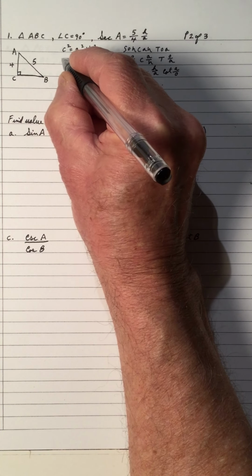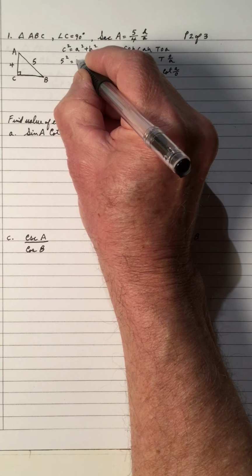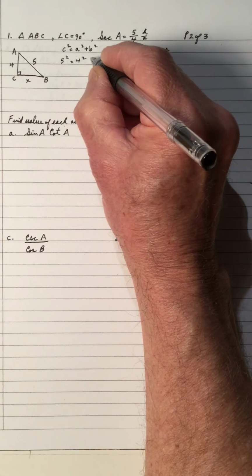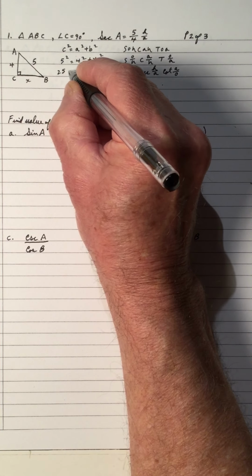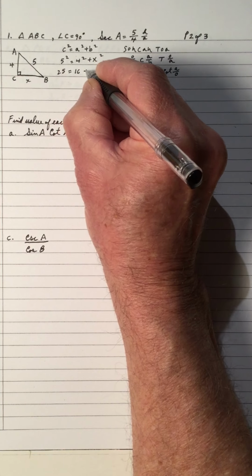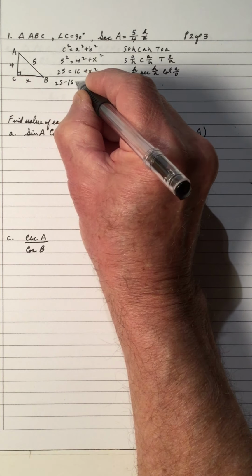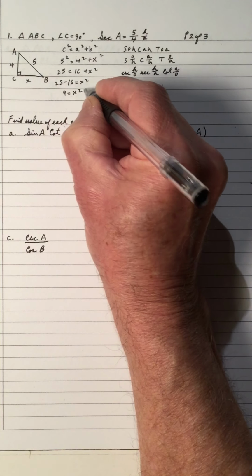C is the hypotenuse, which is 5. A is 4. And B, we can call B or x, whatever you wish. So 5 squared equals 4 squared plus x squared. 25 minus 16 equals x squared. 9 equals x squared.